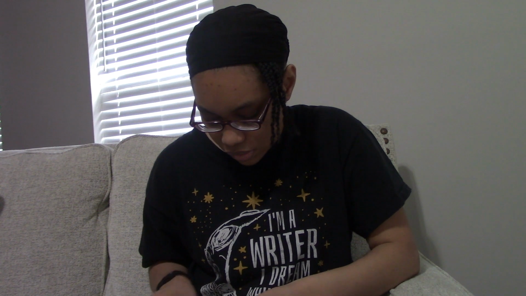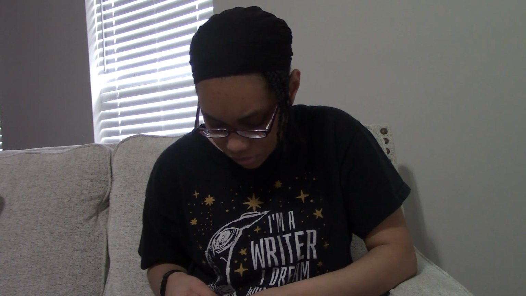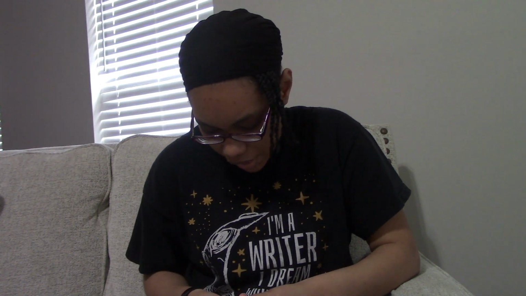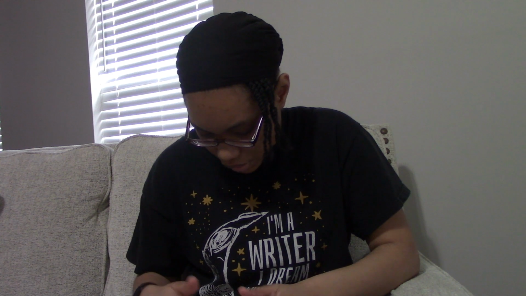Other things that are in the front matter are a table of contents. Not all books have a table of contents inside of them. It's another thing that's pretty much optional, but some books have a table of contents in them, as my Uncle Tom's Cabin book by Harriet Beecher Stowe.